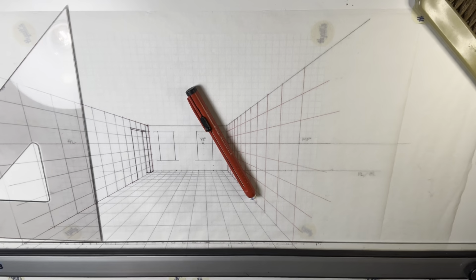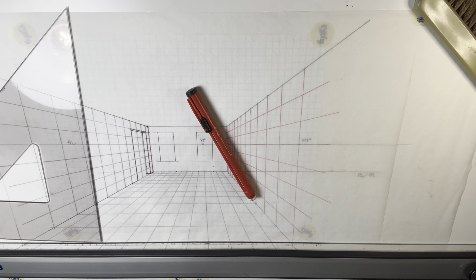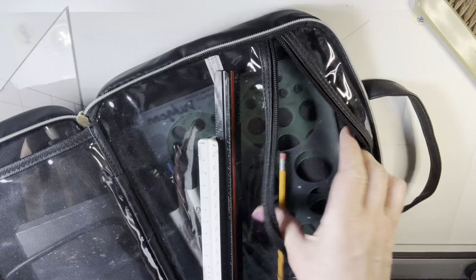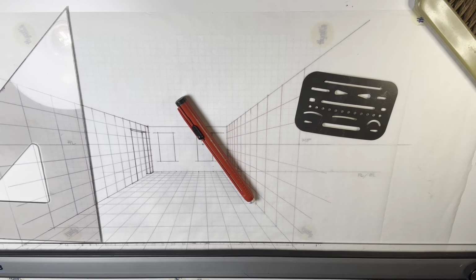I need to find my eraser shield. Well, let's take a look. I can't seem to find it, so let's go ahead and take a look in my magic bag here. All right.